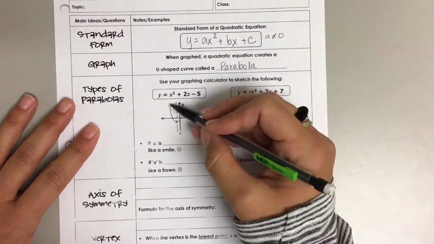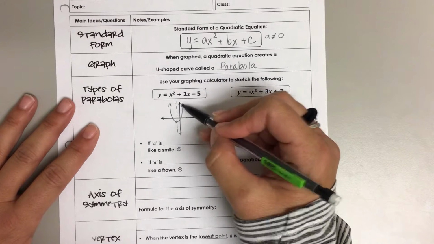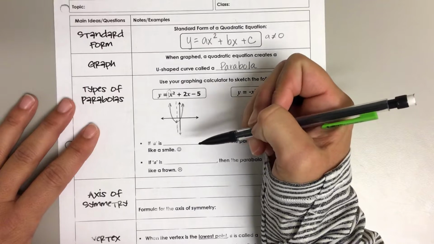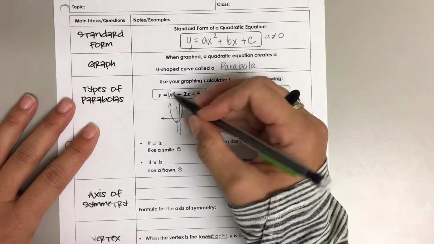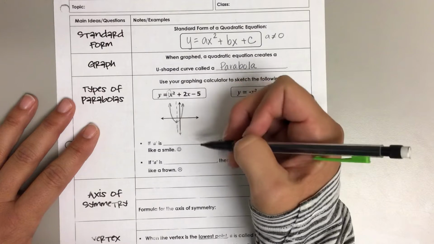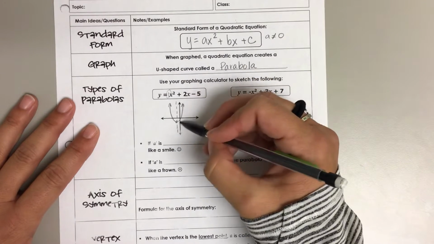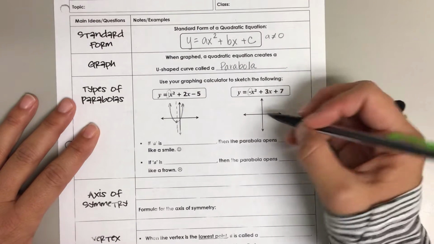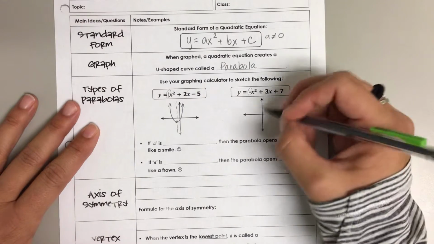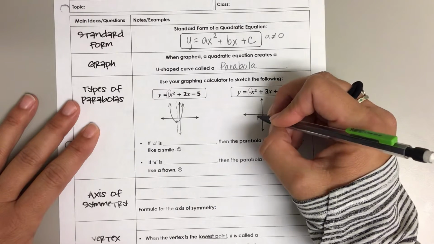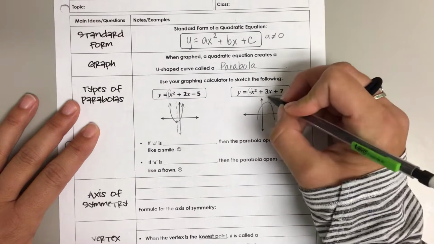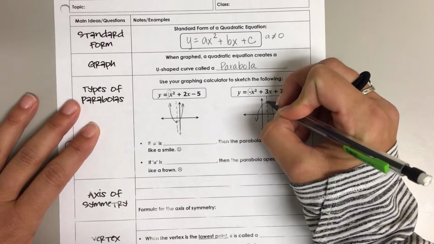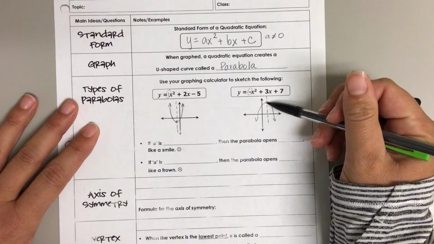All right, so this one points up or opens up because our a value, which is really a 1, we just don't see it, 1 times x squared is just x squared. So that's a positive, so our a value is positive, therefore the parabola opens up. If the a value is negative, so we have a negative out here, then the parabola is going to open down. This particular one is going to be over here. And again, we have a line of symmetry. And this also goes straight through the vertex.